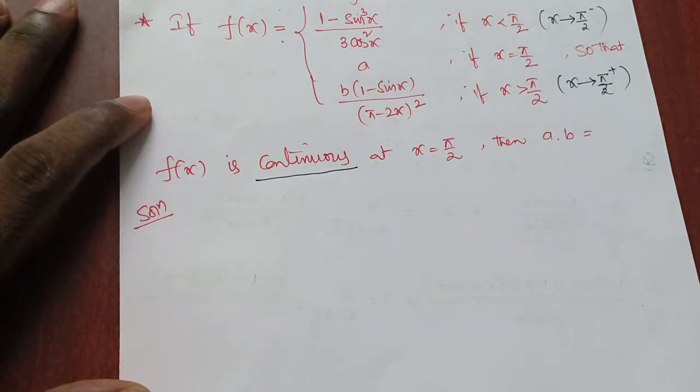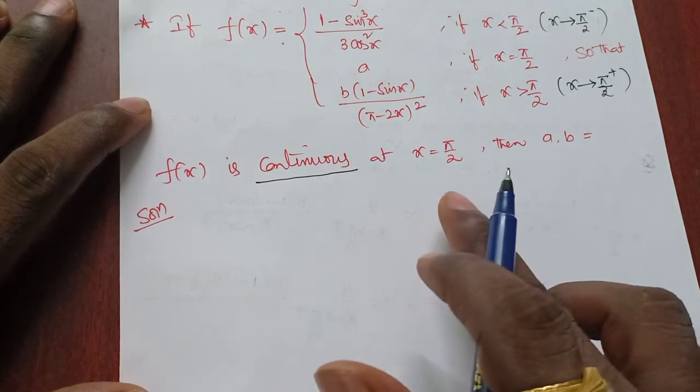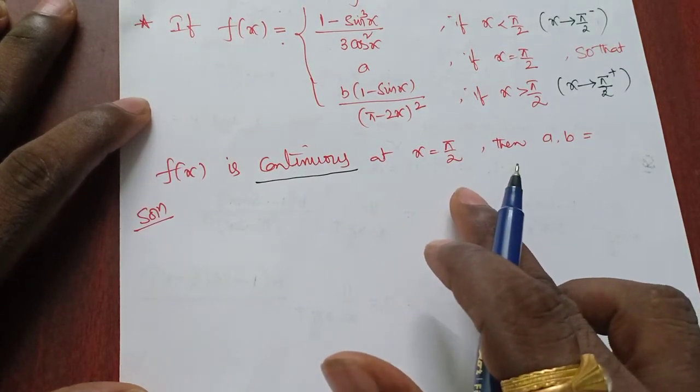See, what has he given? f of x is continuous. So what is the definition of continuity? Left hand limit is equal to right hand limit, which also equals the value of the function.